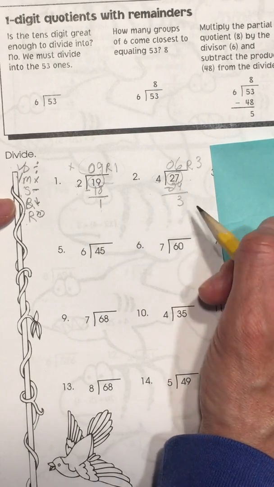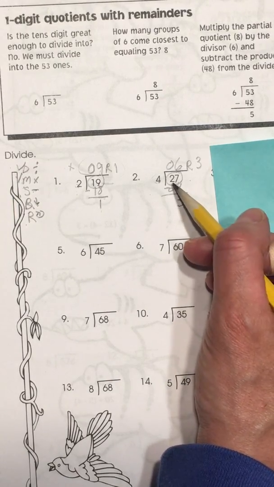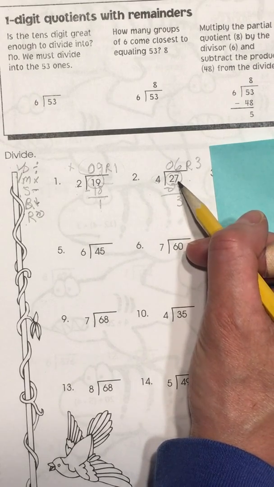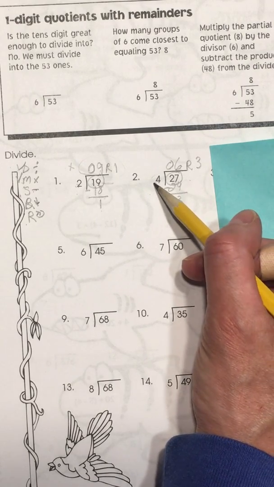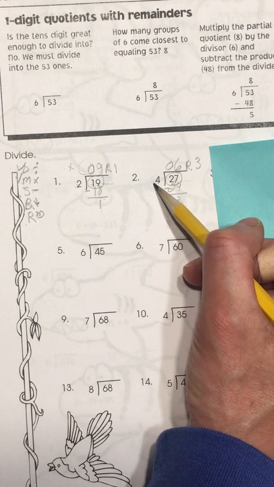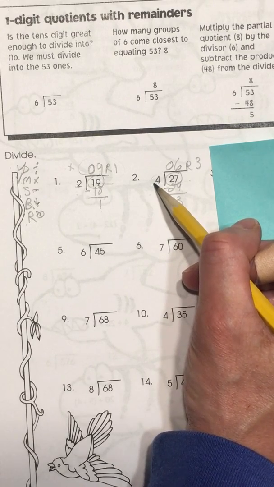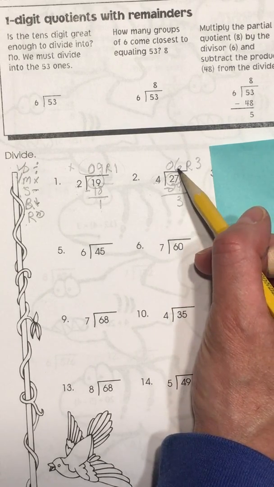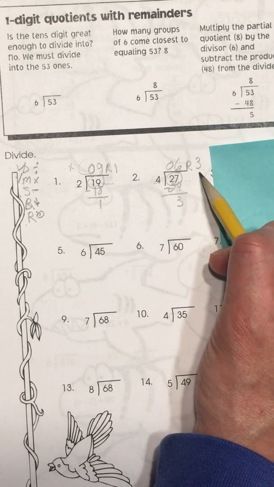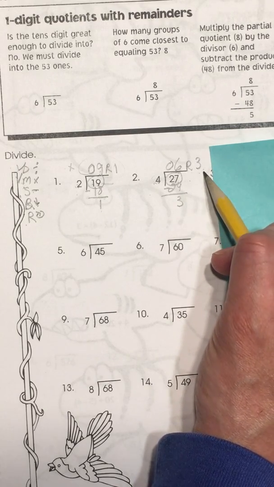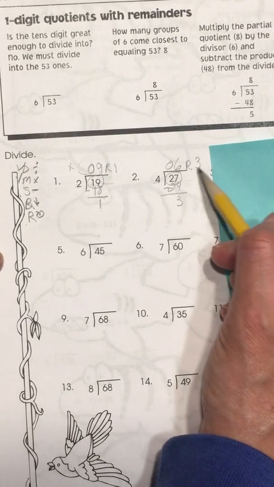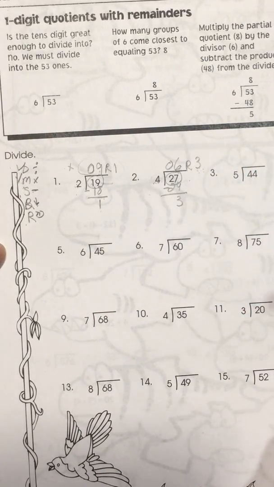You can even make this into a story to help you understand it. I have 27 cookies, and I put 4 cookies in a baggie. How many baggies can I make? I can make 6 equal baggies, but I'm going to have 3 cookies left over. They will not fit in a group. It's important for you to understand what that remainder means.